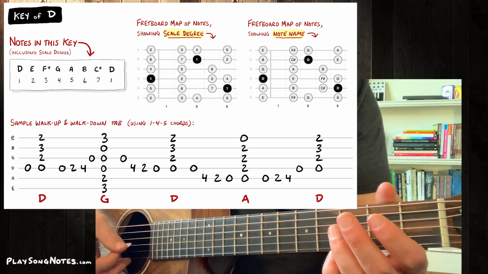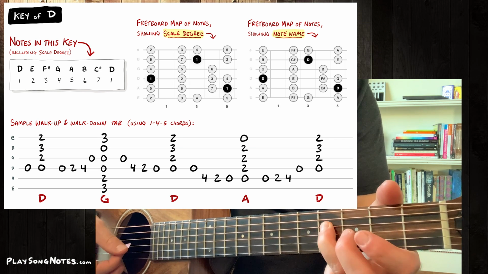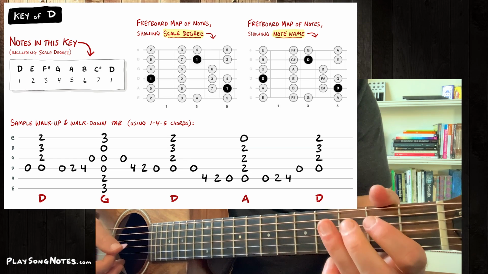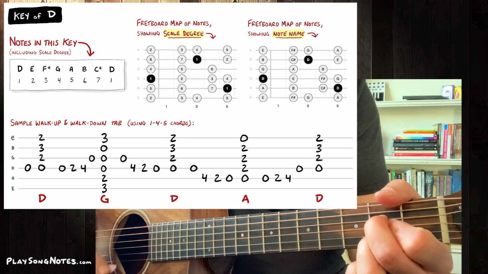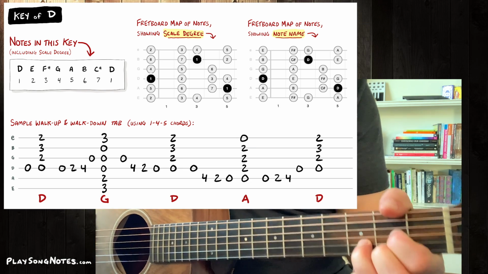Then we're going to walk down, 4, 3, 2, 1. Then we go from the 4th to the 5th string, 1, 7, 6, 5, 5, 6, 7, 1. Okay, now we have some more fun stuff in store.